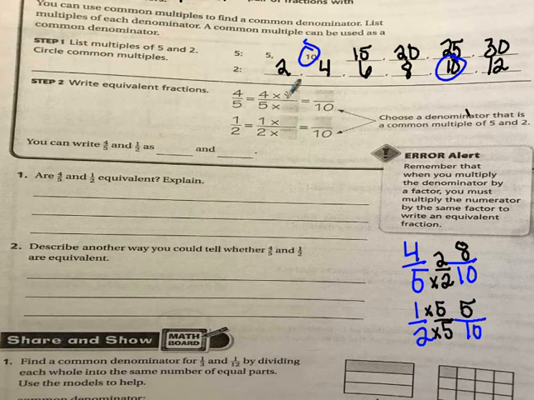Okay, so I'm just going to repeat those steps that I just did and put them up here. And I got the fractions 8 over 10 and 5 over 10. So my new fractions, I can write 4/5 and 1/2 as 8 over 10 and 5 over 10.